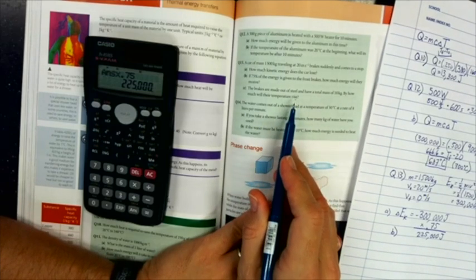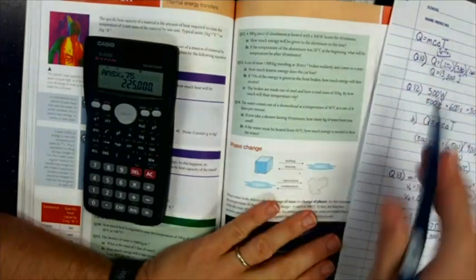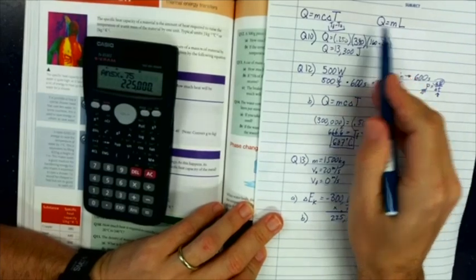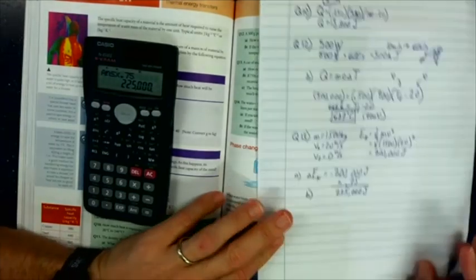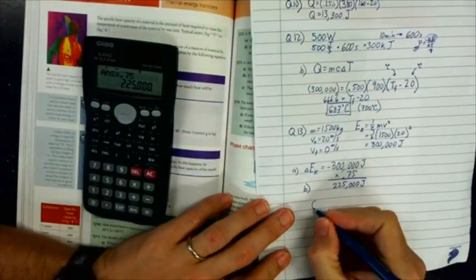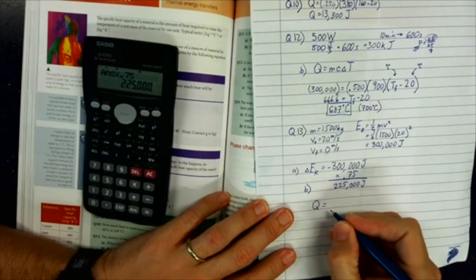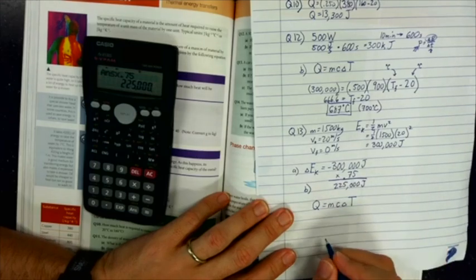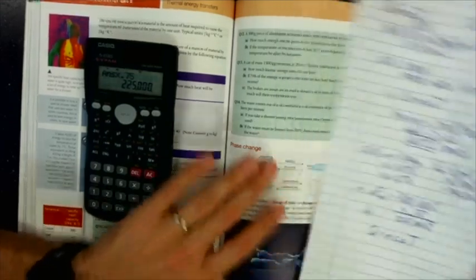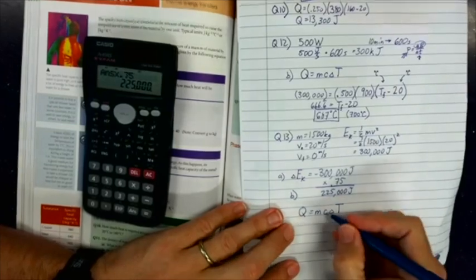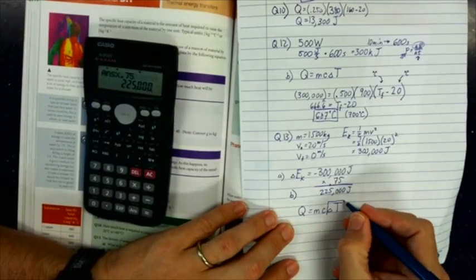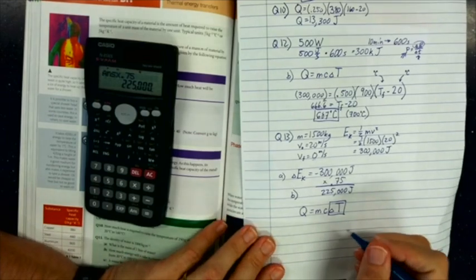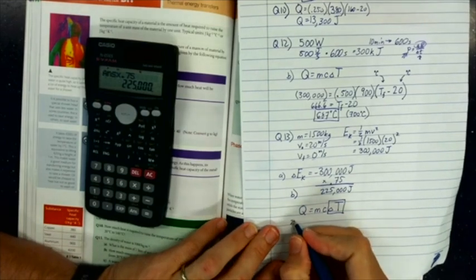Now we're getting to one of these mcΔT or mL equations. It's definitely not undergoing a phase change, so we're using Q = mcΔT here. The heat going into the brakes is equal to mcΔT. The question is how much the temperature will rise, so we're actually looking for ΔT. You don't need either of the temperatures; we're just finding how much it will change. The Q is that 225,000.